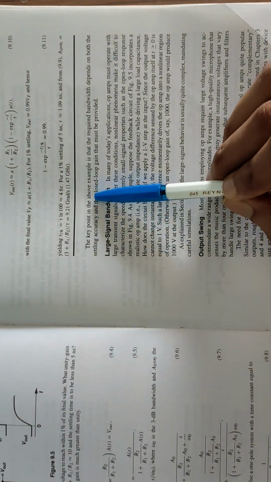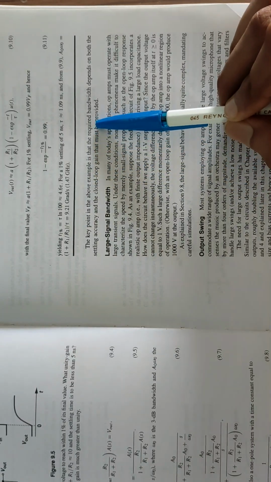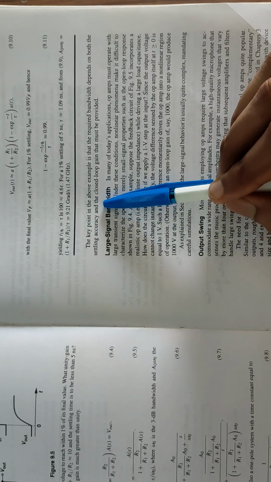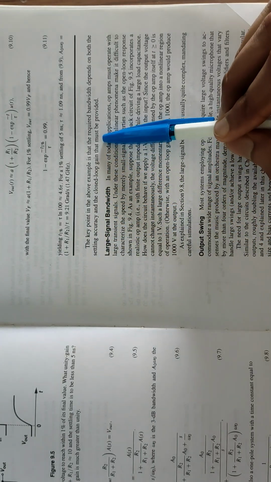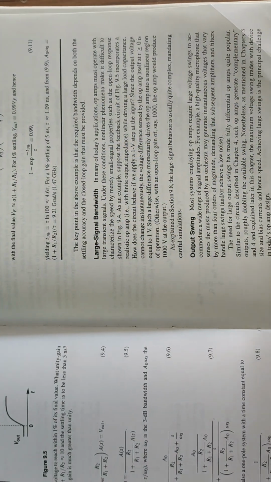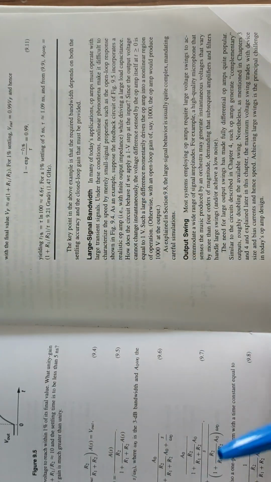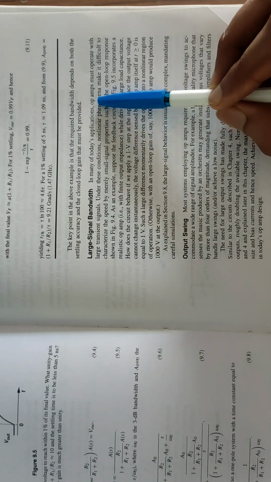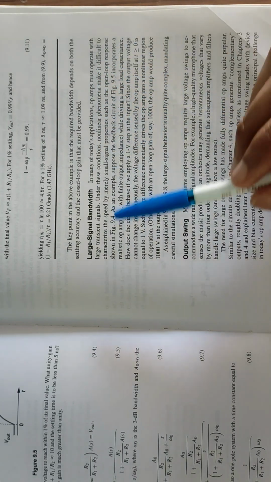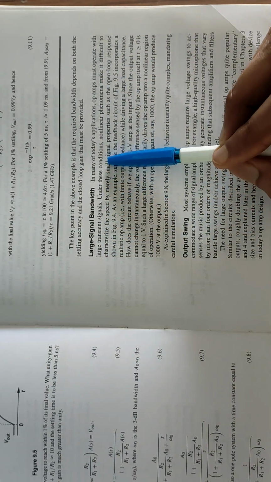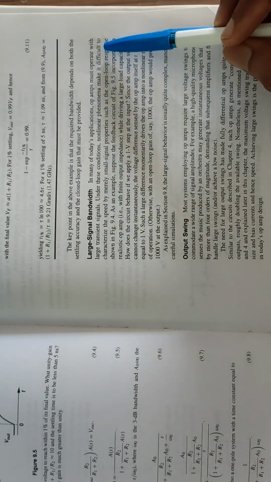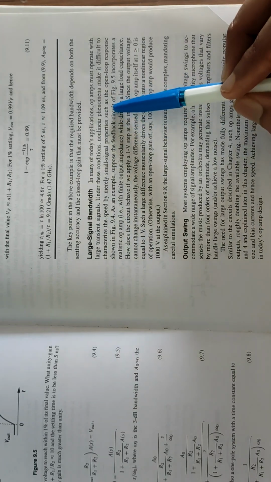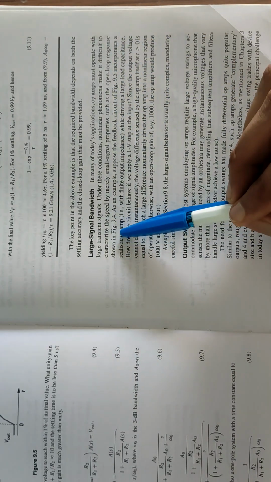The key point in the above example is that the required bandwidth depends on both the settling accuracy and the closed loop gain that must be provided. Large signal bandwidth. In many of today's applications, op-amps must operate with large transient signals. Under these conditions, nonlinear phenomena make it difficult to characterize the speed by merely small signal properties such as the open loop response shown in the figure.